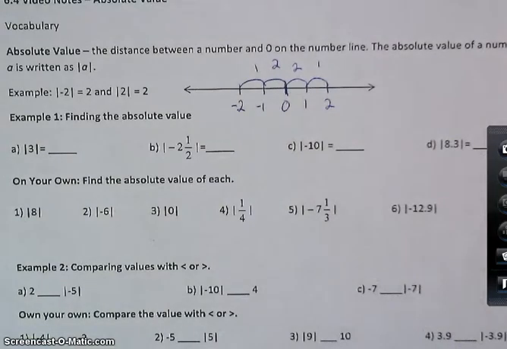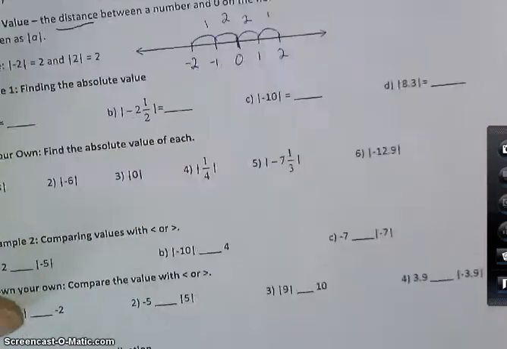Now absolute value is always going to be positive, because if you think about it, if you're driving in a car and I'm driving forward and then I have to reverse, I still am going a positive distance. It doesn't make any sense for us to have a negative distance. Distance always has to be positive, and that's what absolute value is. It's the distance between a number and 0.